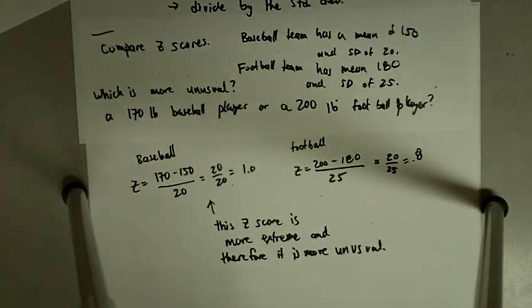And that's it. That's all z-scores are. Okay, so please make sure you understand that concept. There will be a couple questions on, or at least a question on it on the quiz.